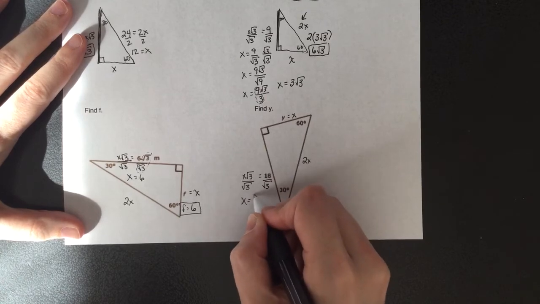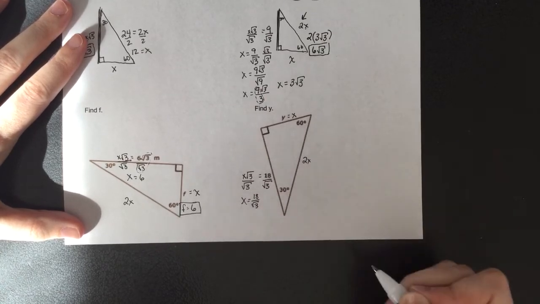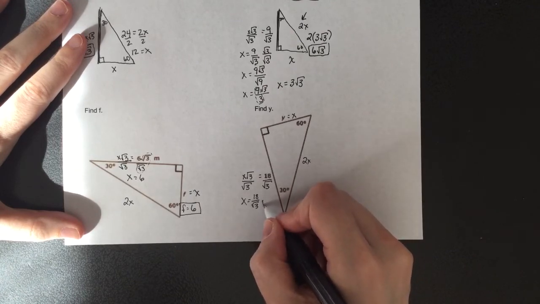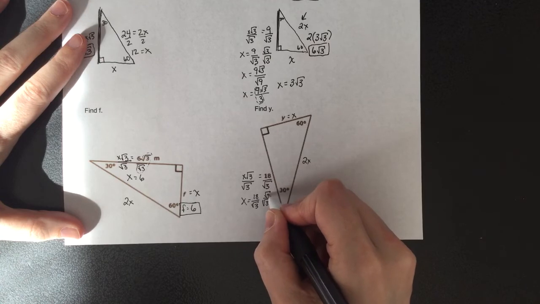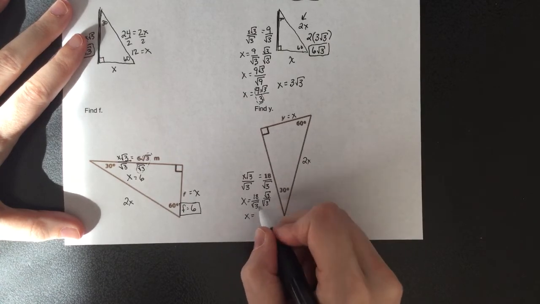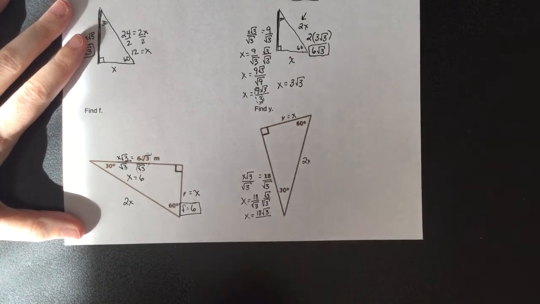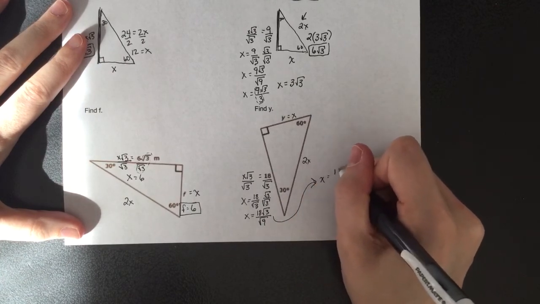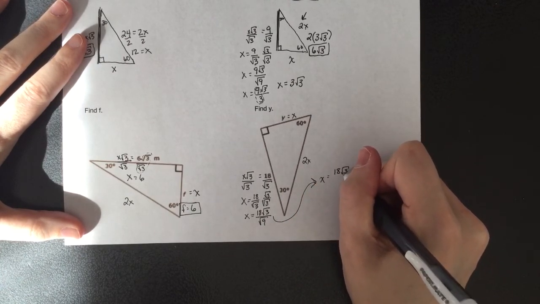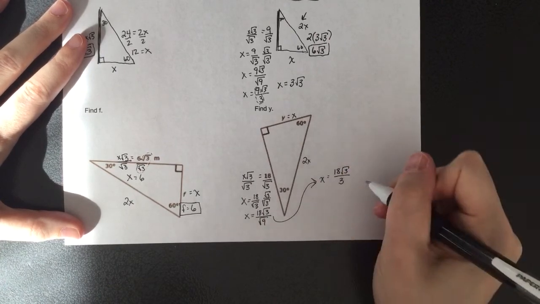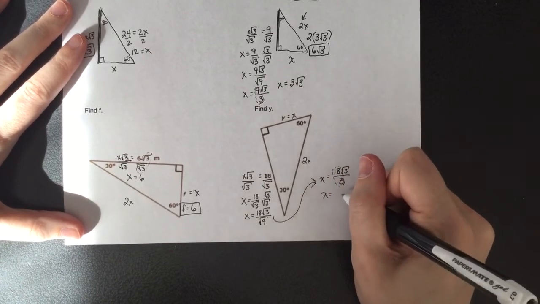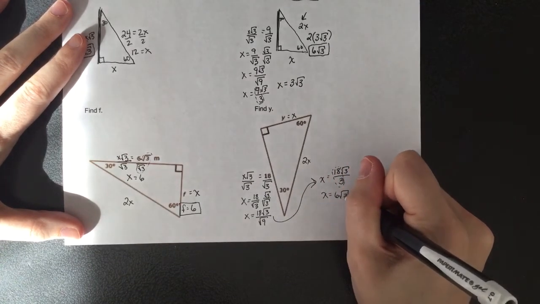So x is going to be equal to 18 divided by square root of 3. Got to simplify so we don't have a radical in our denominator. So do square root of 3 over square root of 3. So 18 square root of 3 over square root of 3 times square root of 3 is square root of 9. So x is going to be 18 square root of 3 over square root of 9 is 3. And I can simplify right here on the outside. And x is going to be equal to 18 divided by 3 is 6 square root of 3.